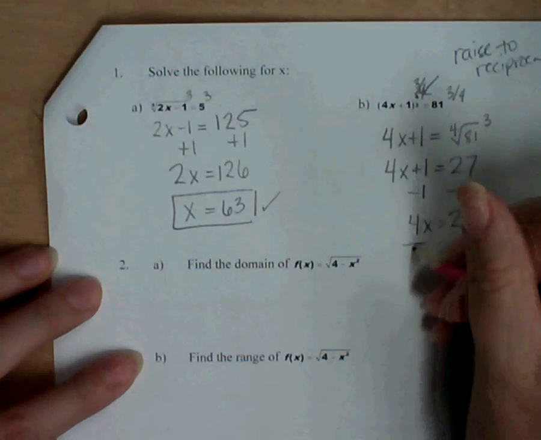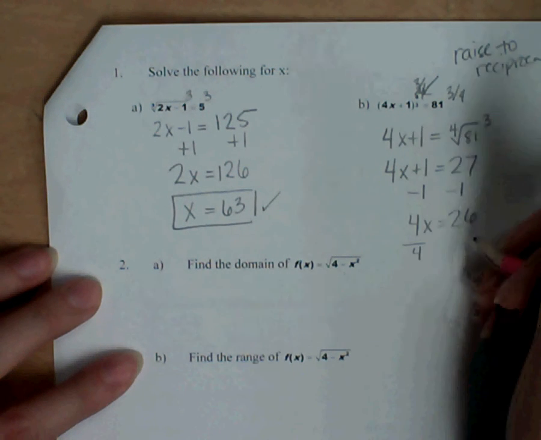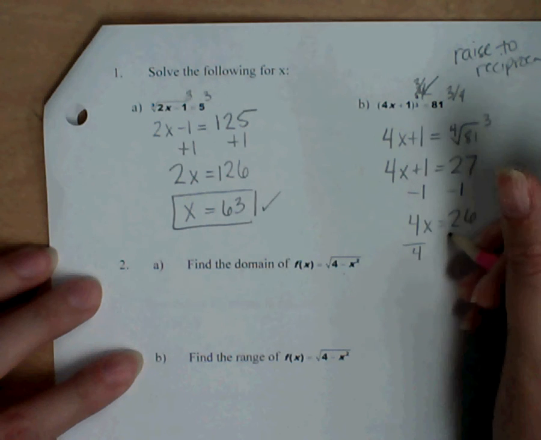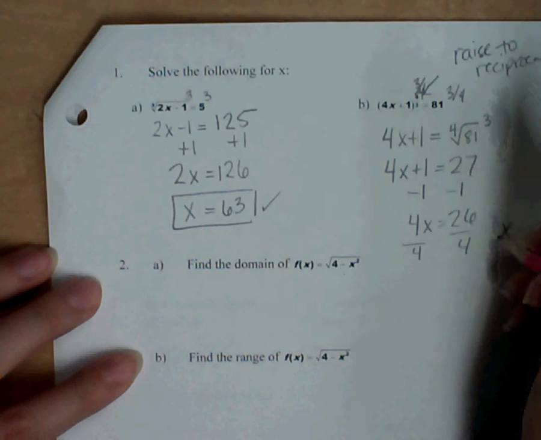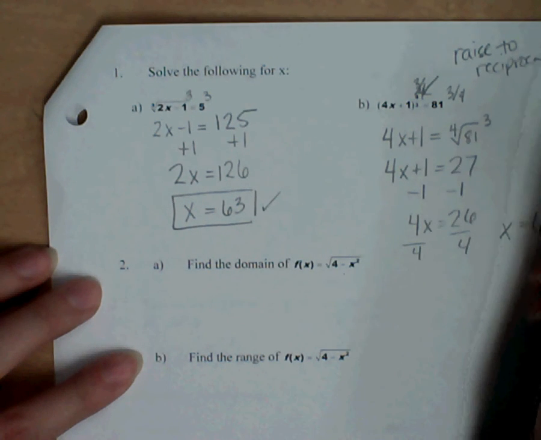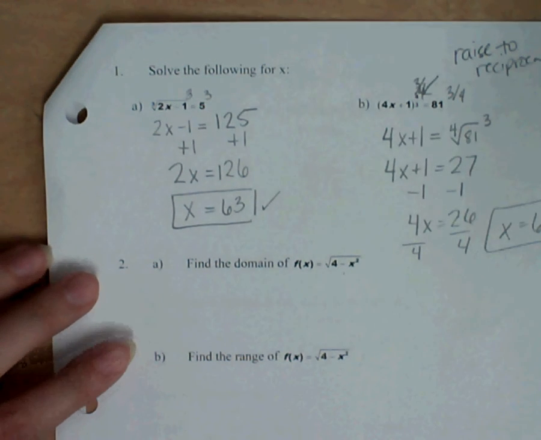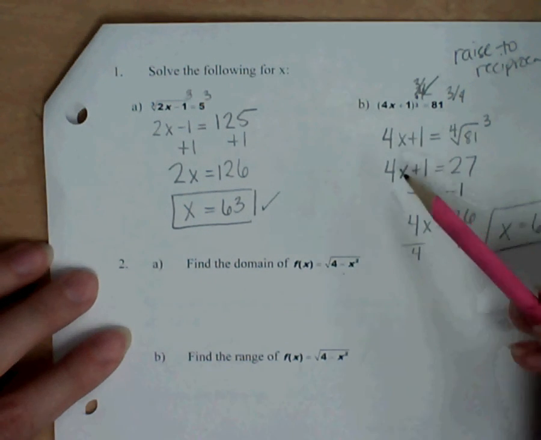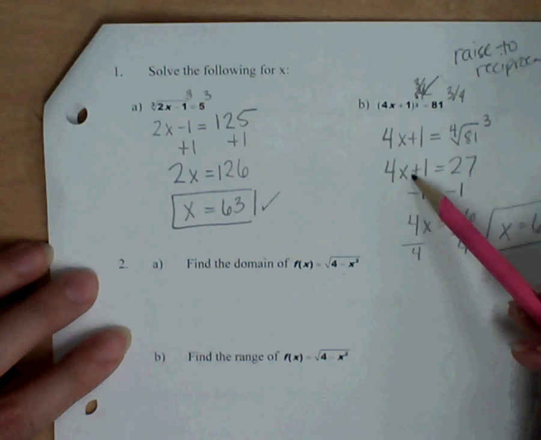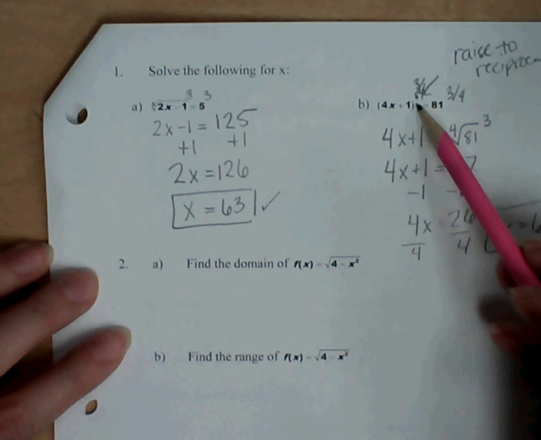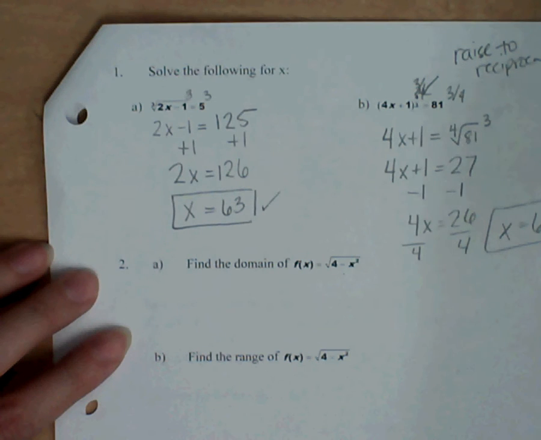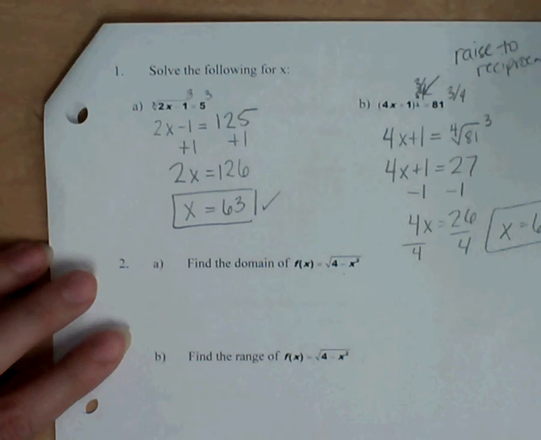Divide by 4. X is equal to 6.5. 6.5 times 4 is 26, plus 1 is 27. Cube root of 27 is 3. 3 to the 4th is 81. So that works when I plug it back in to check it.